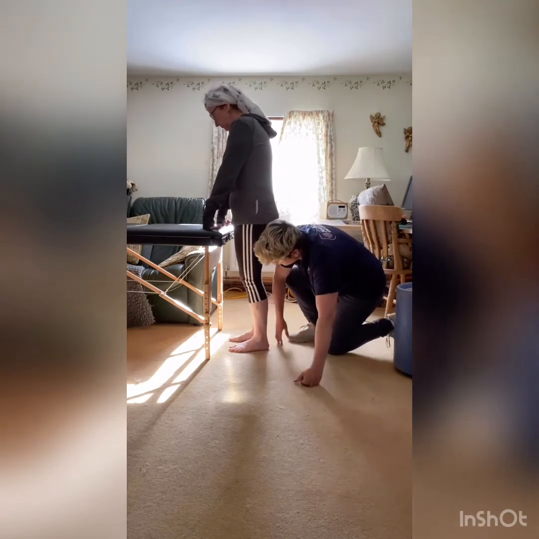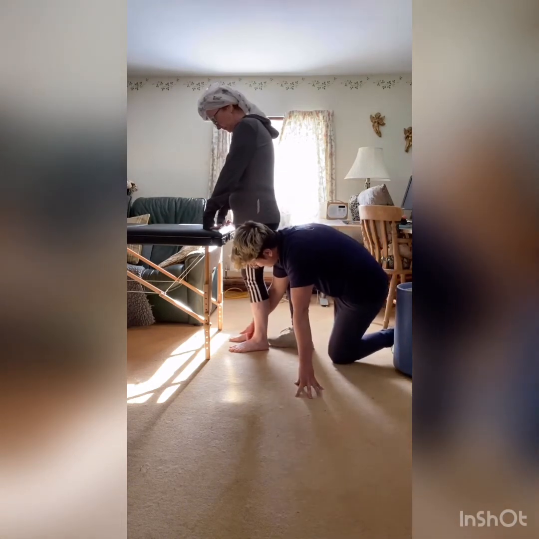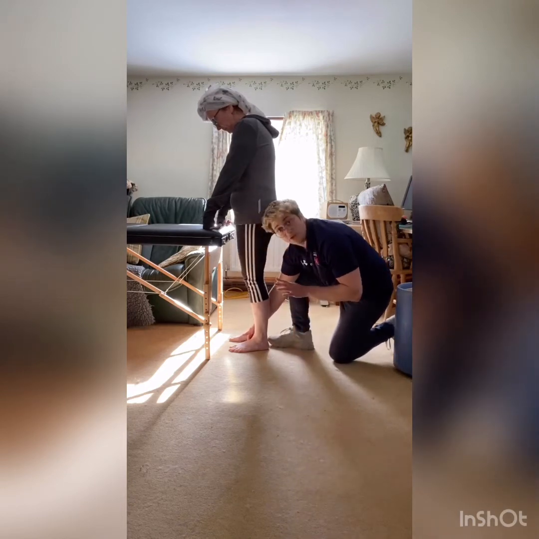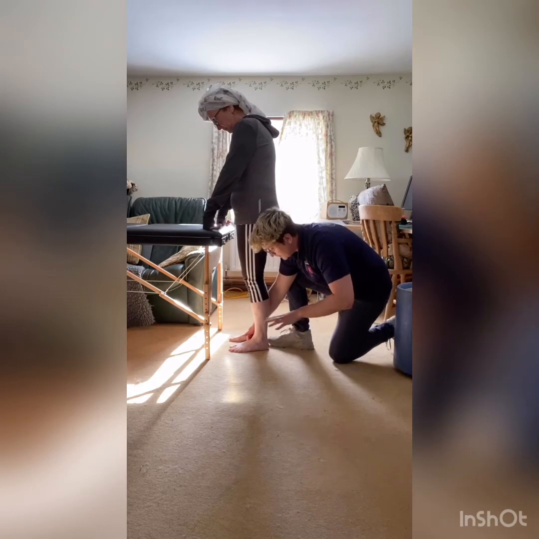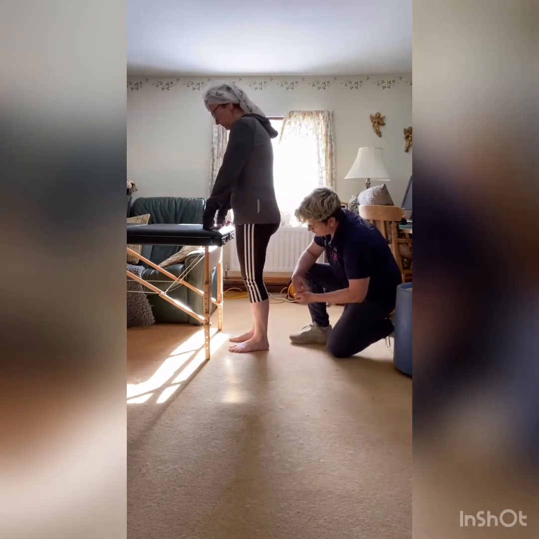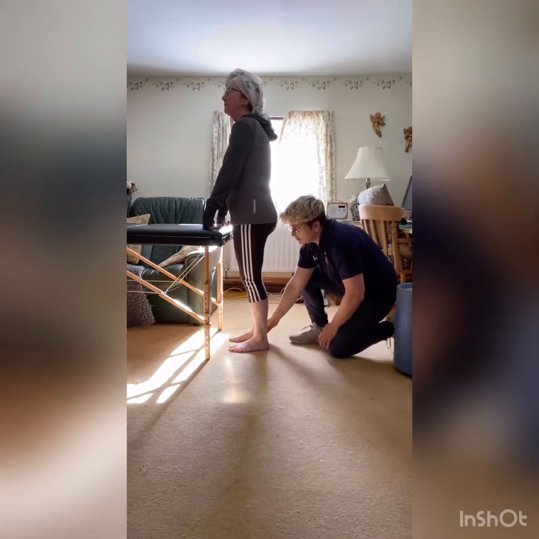I'm just going to have a look at the foot itself, and I've noticed that I can't fit any fingers underneath her arches. So that suggests to me that she has quite flat arches, and there could be many reasons why her arches have collapsed like this. I can feel she's quite tight on her right leg.